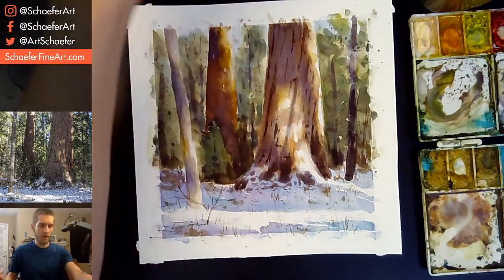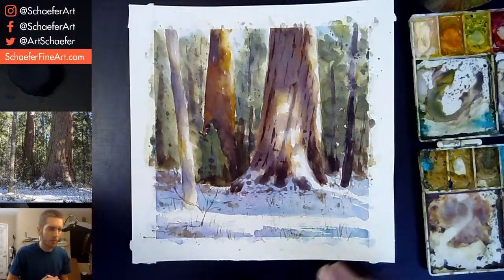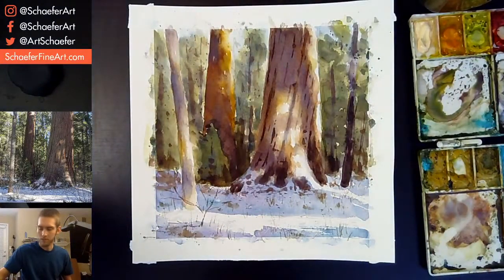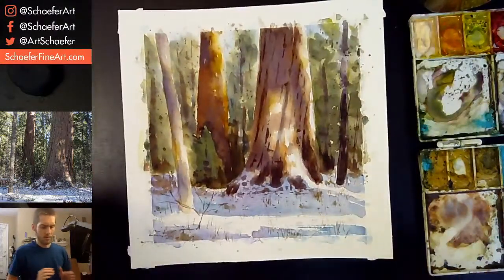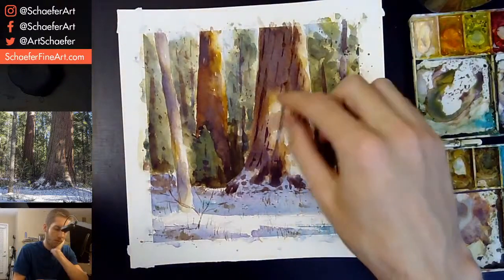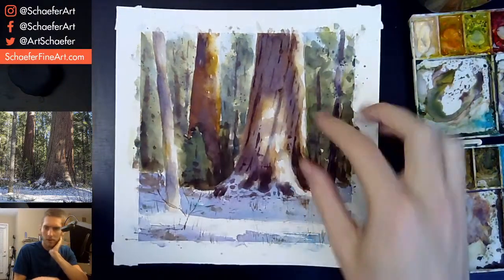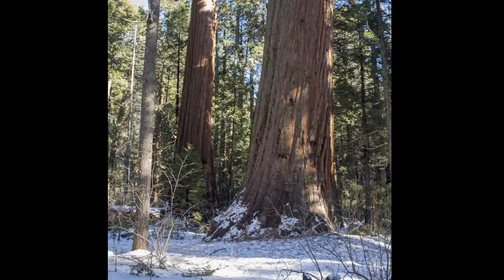I wish you guys could see the actual colors. This thing looks weird with this camera. It looks really nice. I'm still concerned here about this, because if you look at the photo, it's more orange, less light.